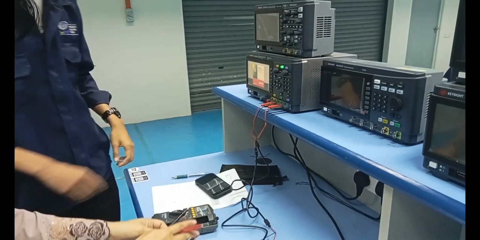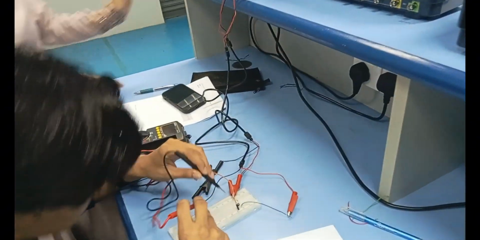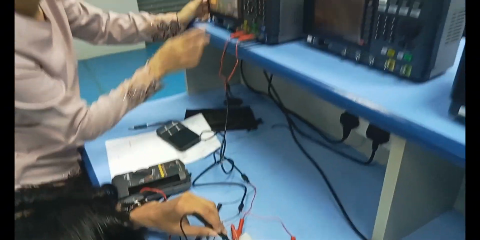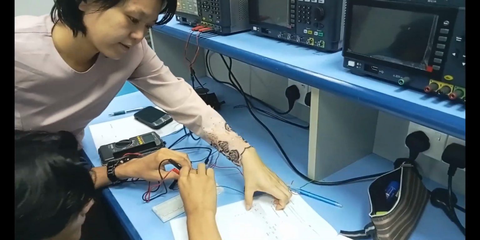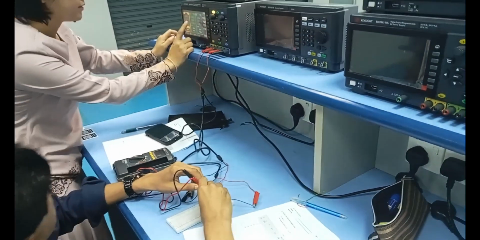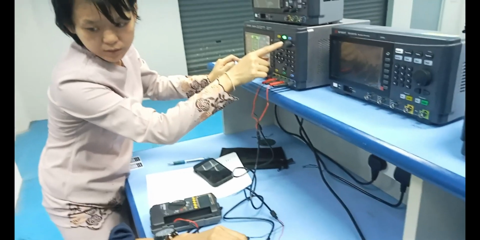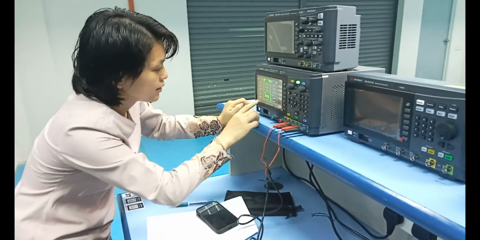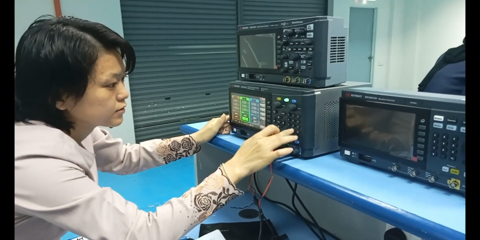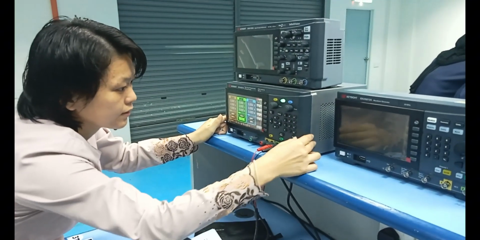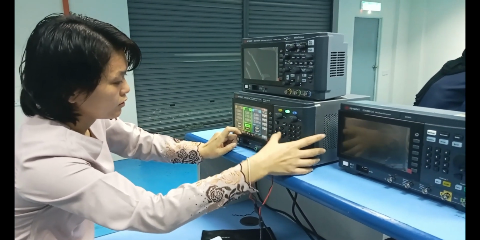You ukur kat sini. So sekarang kita tadi yang tu VBB kan? So you kena adjust yang nombor 2 VBB kan? Nombor 2 you kena tekan 2. Okay, so yang ni you adjust lah. Yang bawah ni you select 0.5 first. Okay, enter. Lepas tu atas ni you set kepada 2.